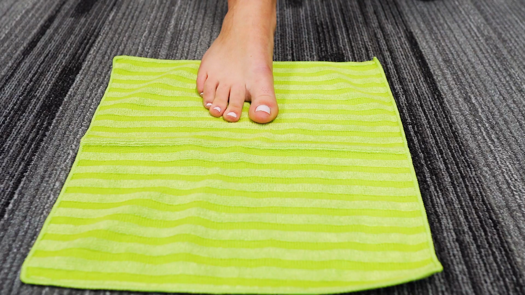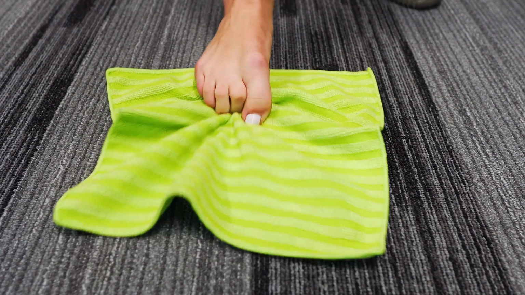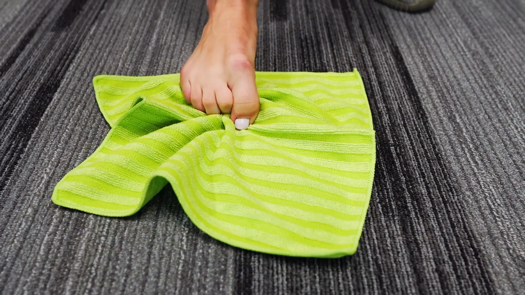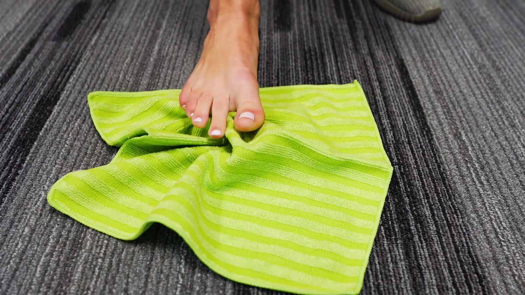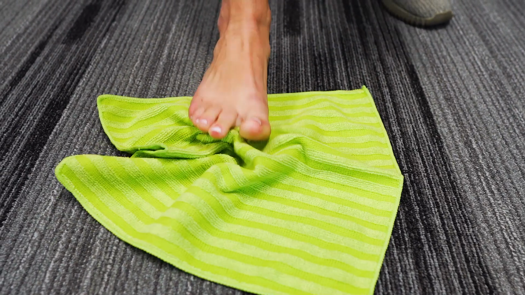Another exercise we can prescribe for the home exercise program is using your foot intrinsics. So giving something like a napkin or a towel on the ground and trying to grab it with your feet. That will help strengthen the muscles in the foot and help improve the client's arch.